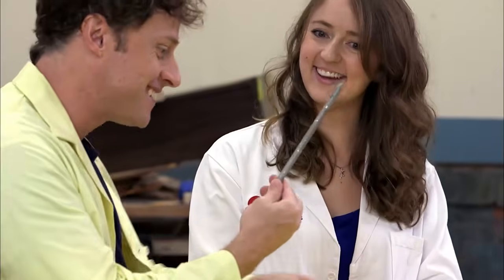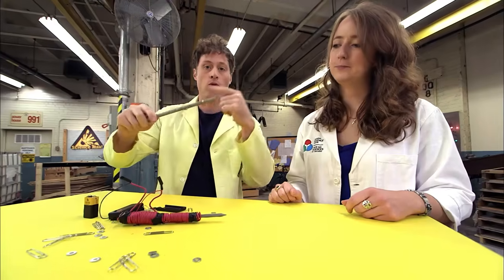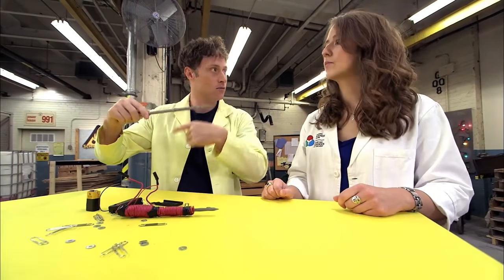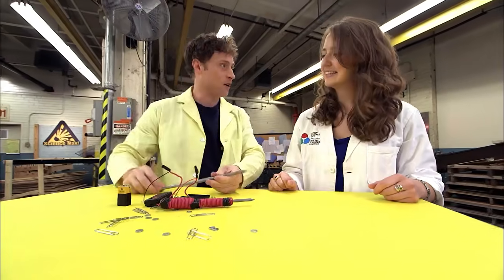Right? So larger battery, more voltage, and a lot more wraps of the wire. Right on, and we have more space for that now, which is smart. Good job. Great, okay, so we'll get to work.